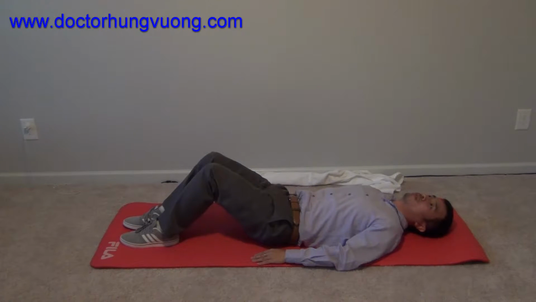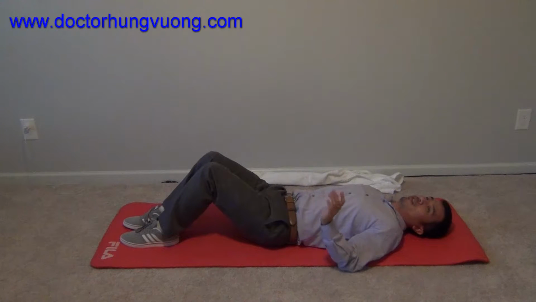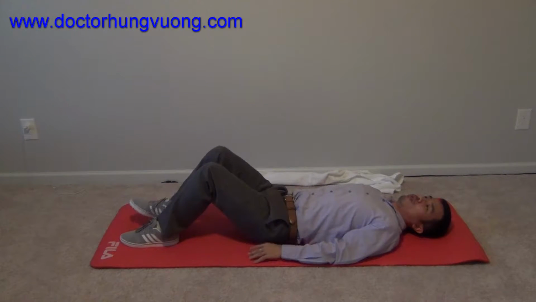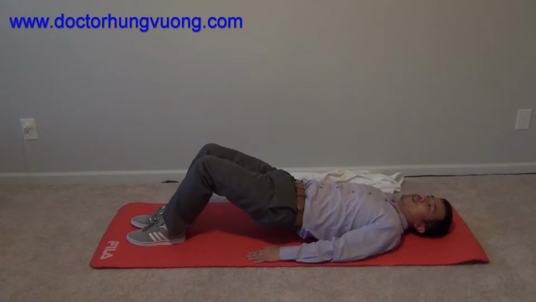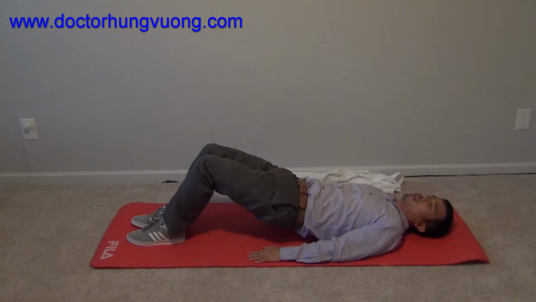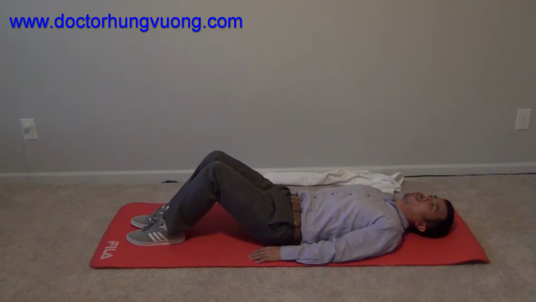After you do that, the next exercise we'll be doing is called bridging. Same position, but this time you want to lift your back up. As you lift it up, hold it for about 3 seconds, and then slowly go back down.